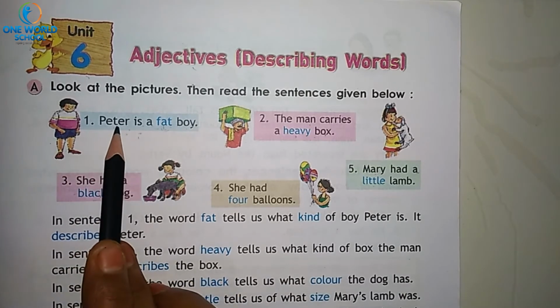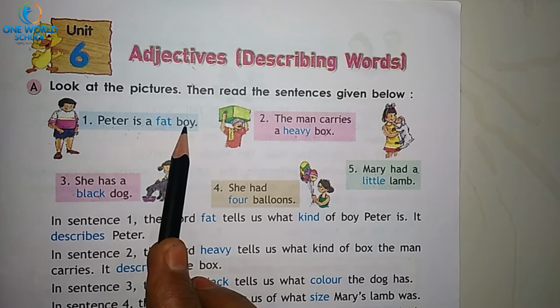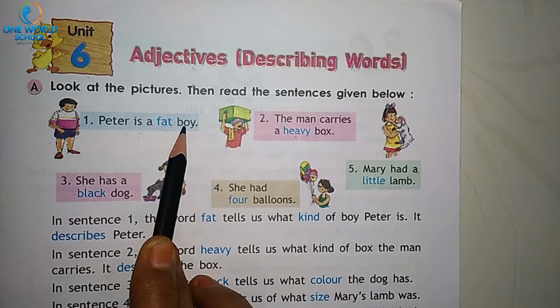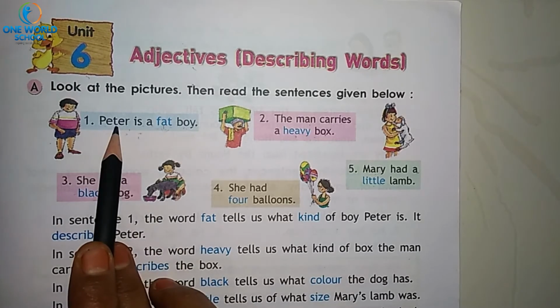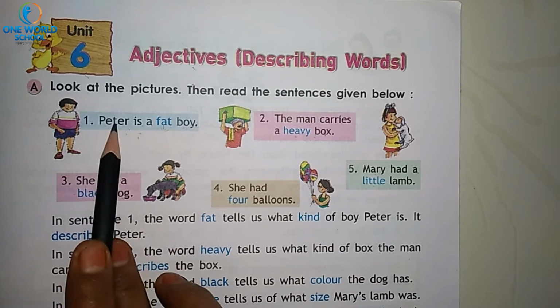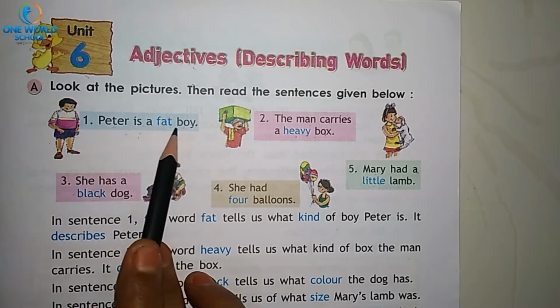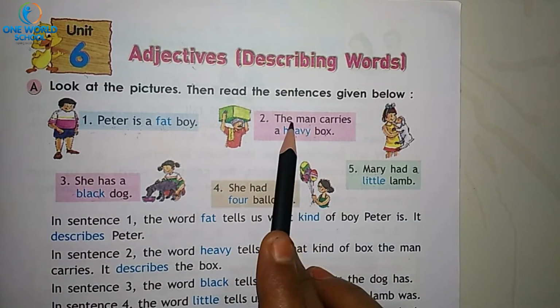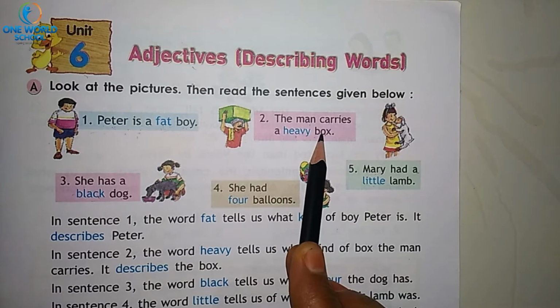Look, Peter is a noun and boy is a noun. But boy is a common noun, and Peter is a proper noun. These 2 words are nouns. Okay, students. So here the nouns are man and box.